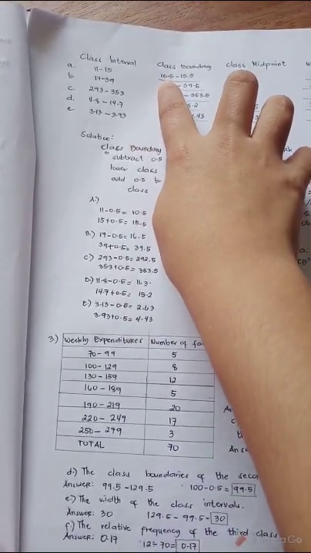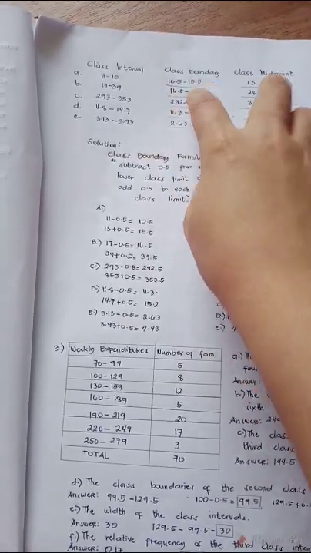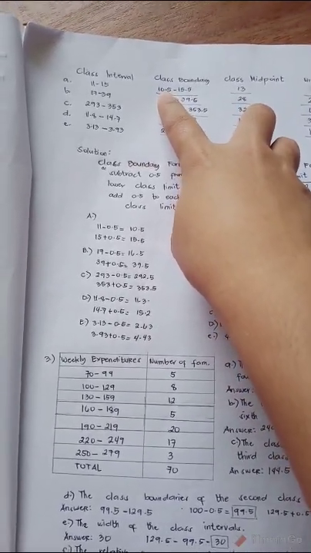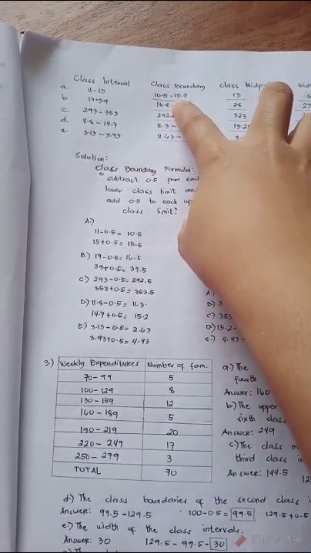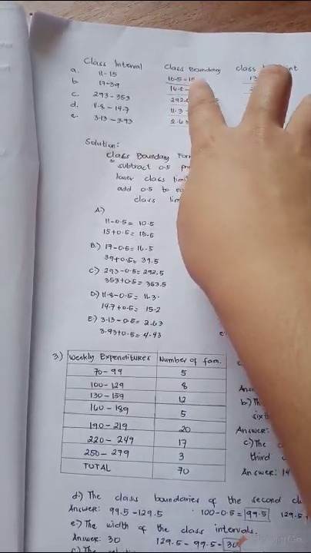This is the lower class boundary and the upper class boundary. So the lower boundary is 10.5 and the upper boundary is 15.5. That's how I get my answer for the class boundary.